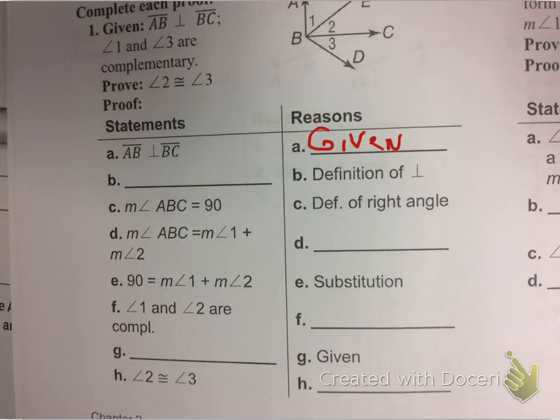All right, so anyways, according to this, line AB is perpendicular to line BC. That's given. So then that means that angle ABC is a right angle, and again, that is by definition of a right angle. Then since angle ABC is a right angle, the measurement of angle ABC is 90 degrees, definition of a right angle.